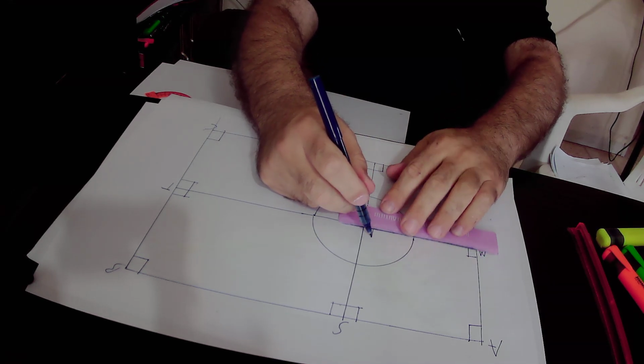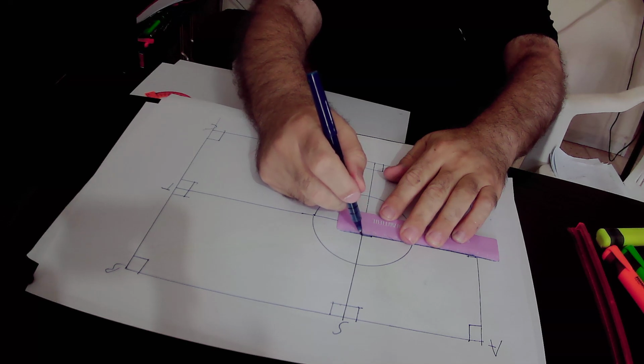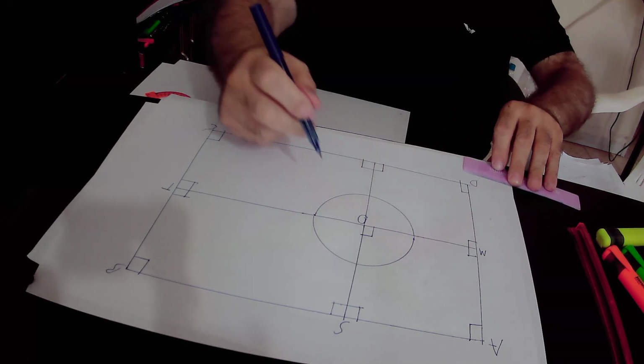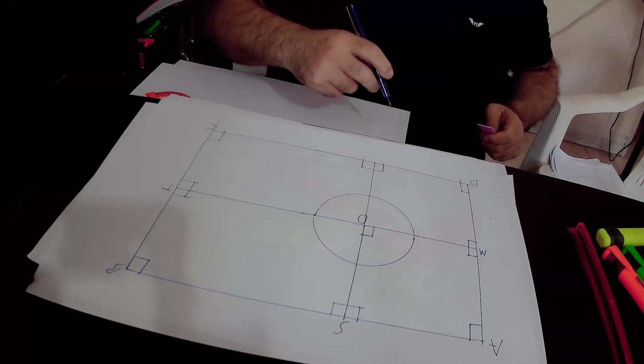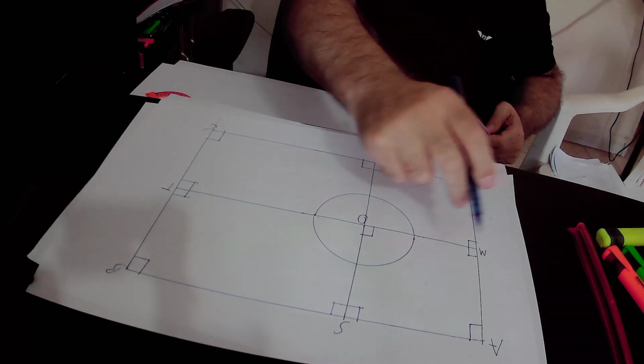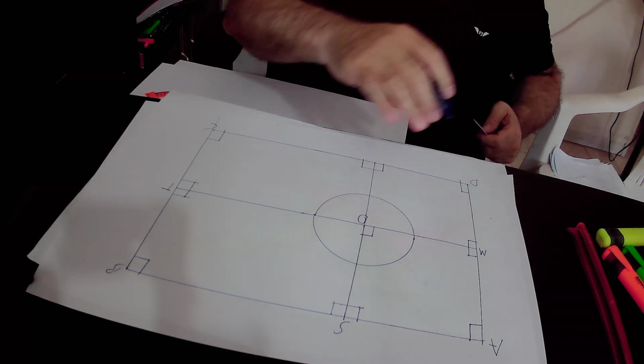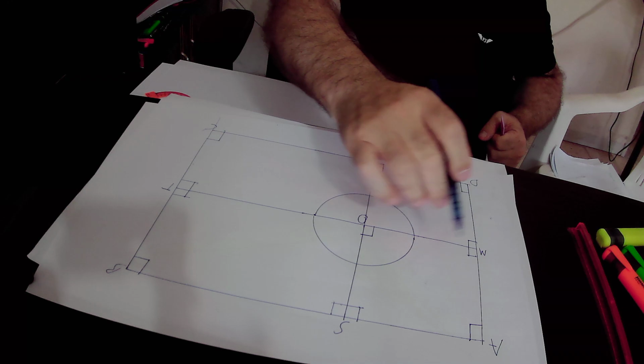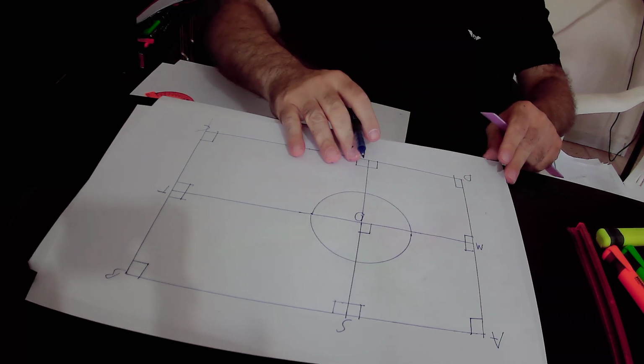Why? Because 270 degrees plus 90 degrees is 360 degrees. That is the sum of the angles in any quadrilateral. So, therefore, inside quadrilateral ASMO we have 4 right angles. Therefore, we can regard quadrilateral ASMO as a rectangle.